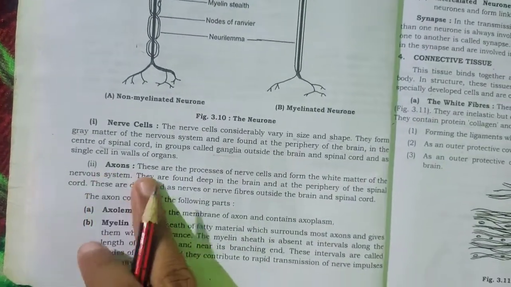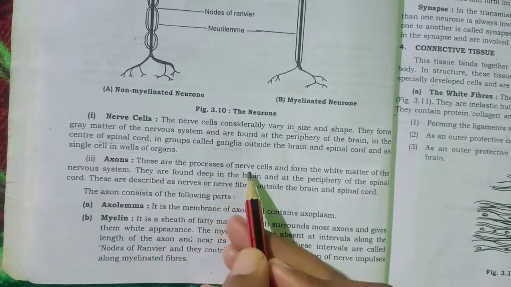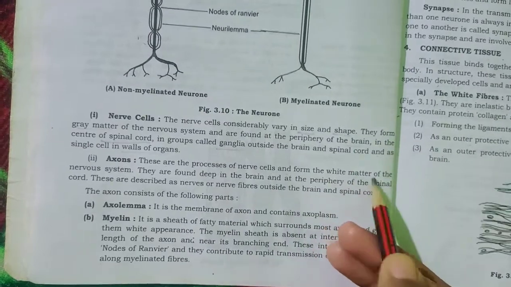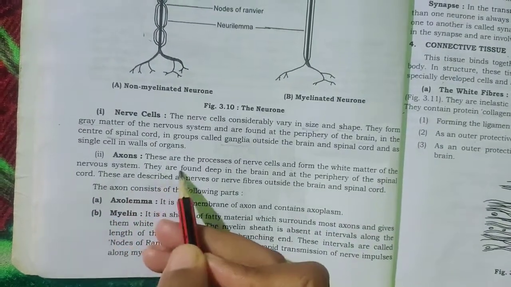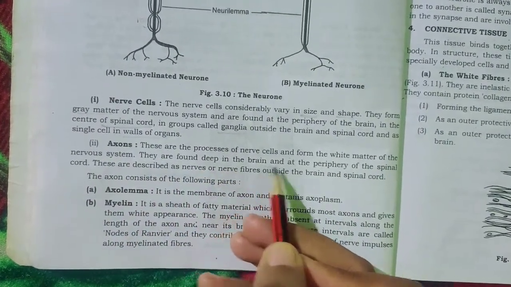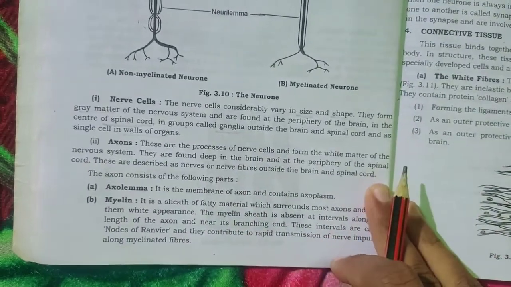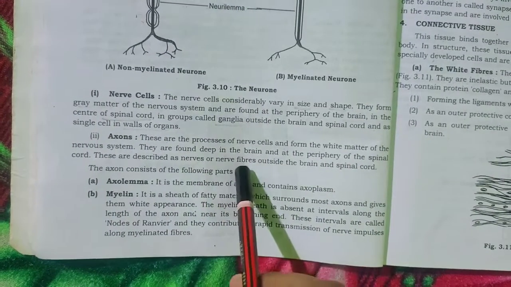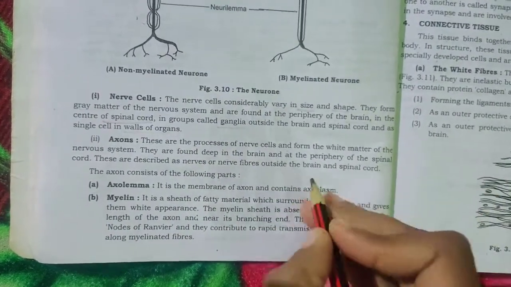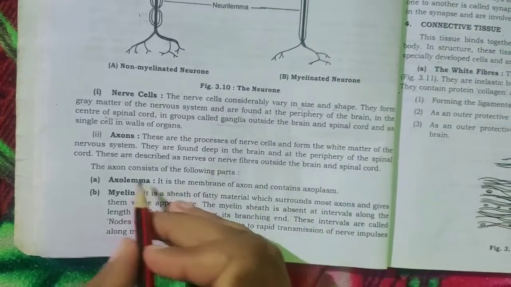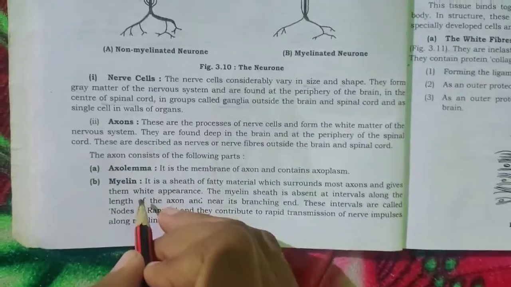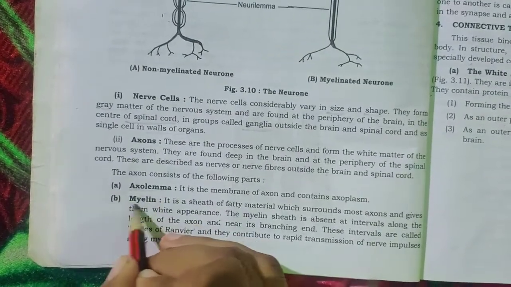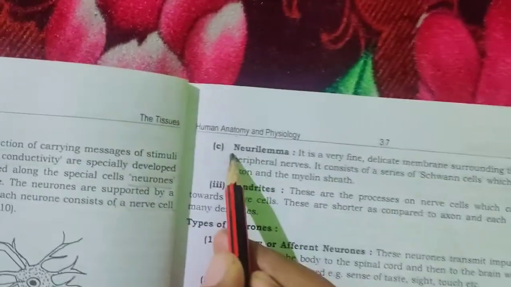Then the axons. These are the processes of nerve cells and form the white matter of the nervous system. They are found deep in the brain and at the periphery of the spinal cord. These are described as nerve fibers outside the brain and spinal cord. The axons consist of three parts, that is the axolemma, myelin, and the neurilemma.